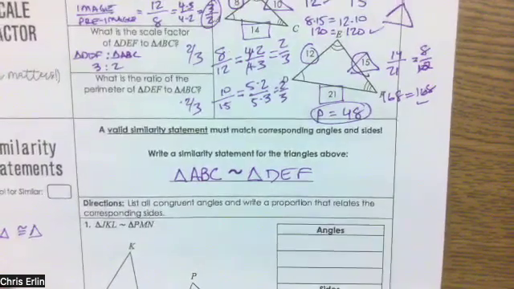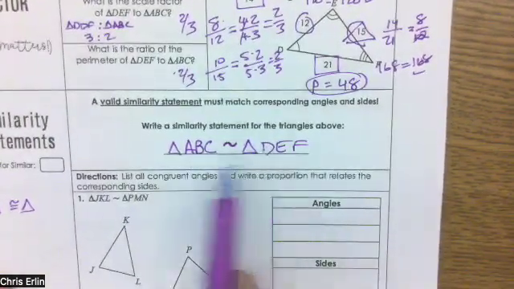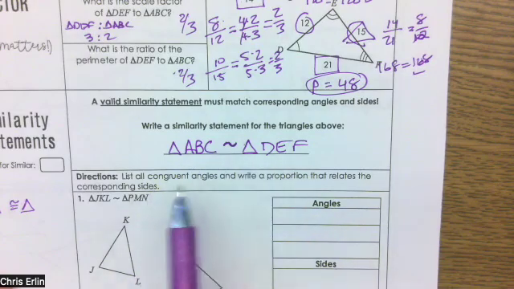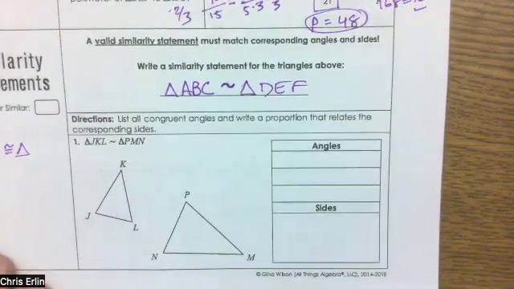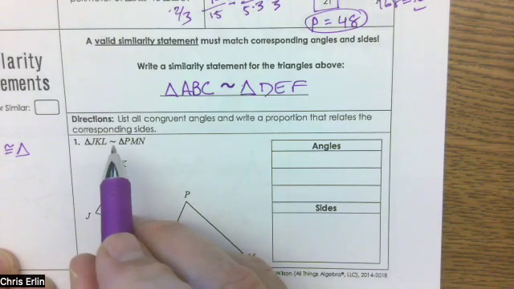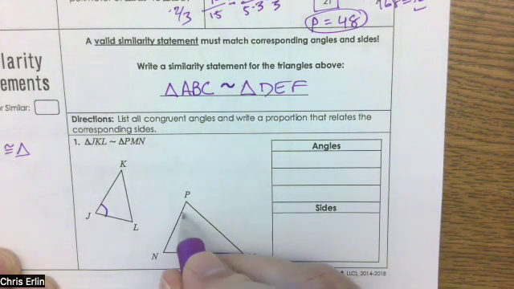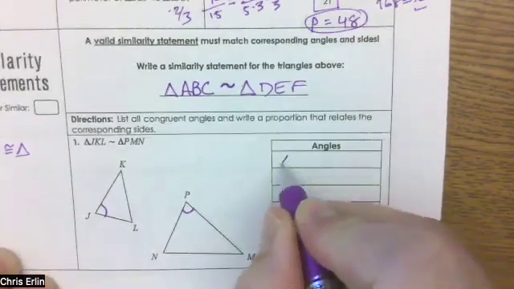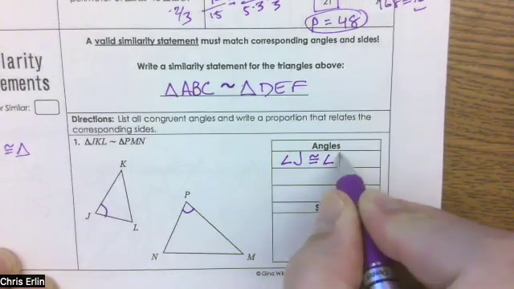And if we're given a similarity statement, we can identify not only the corresponding sides and the corresponding angles, but also which angles are congruent, and we can write a proportion of the sides in terms of how they're related. So let's start with the angles. Here we're given that triangle JKL is similar to triangle PMN. I'm going to notate it in my picture. Angle J is congruent to what angle? P. So I'll mark those both with one mark, and then I'll say angle J is congruent to angle P.